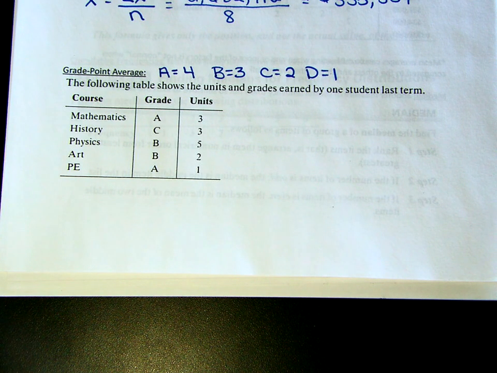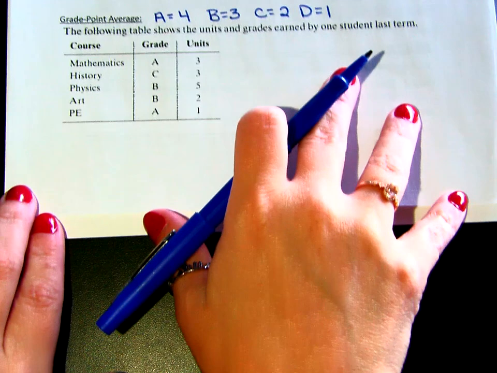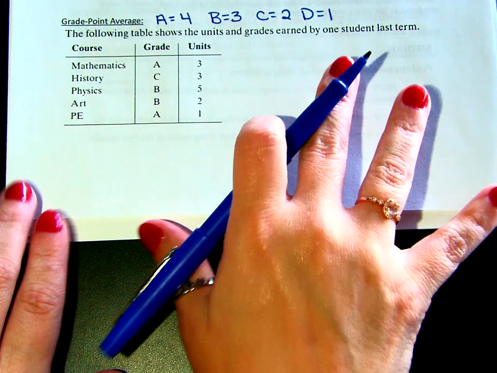So this is how your college grade point averages are found, is they take the units, that's the number of credit hours you were receiving for a given course. They multiply that by how many, if you get an A in it, then you get 4 points for that. If you get a B in it, you get 3 points for that. And then we find the mean based on that. So if you are a person that likes steps, here's your steps for finding grade point average in this problem or on your own.